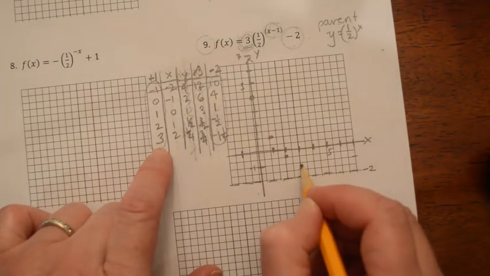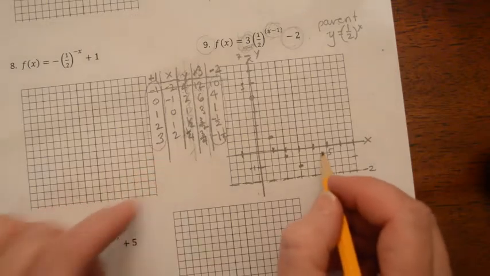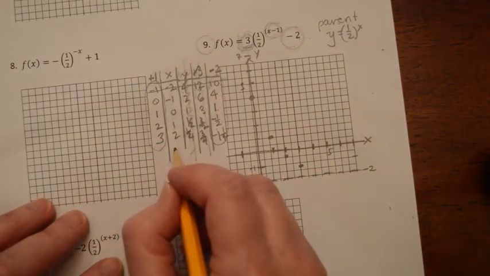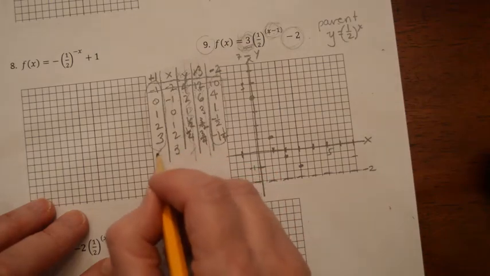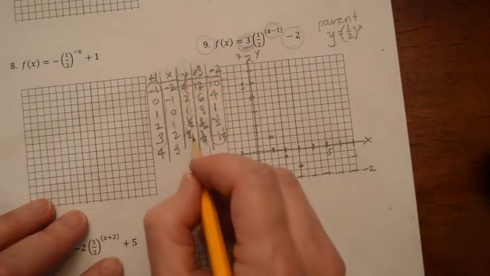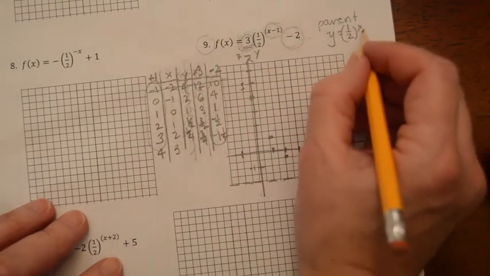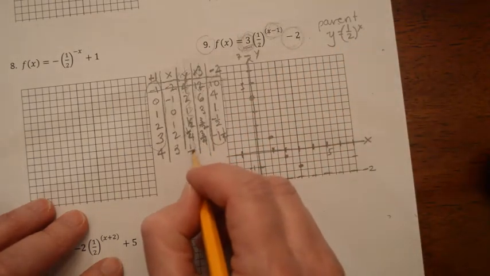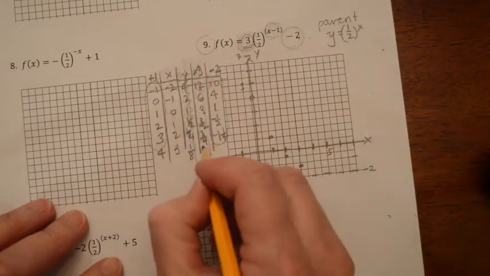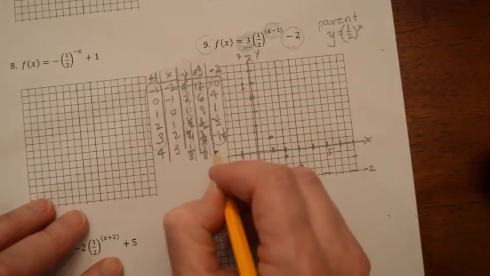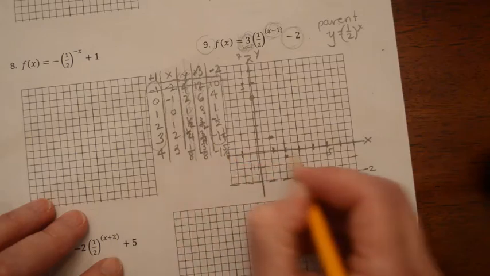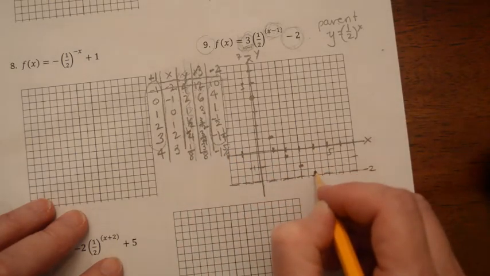So right about there. We could probably actually do a positive 3 and see what we would get. This would shift it over to 4. Our y value would be 1/8 times 3, which is 3/8. And then minus 2 would be negative 1 5/8, so just under negative 1 1/2, so maybe right here.